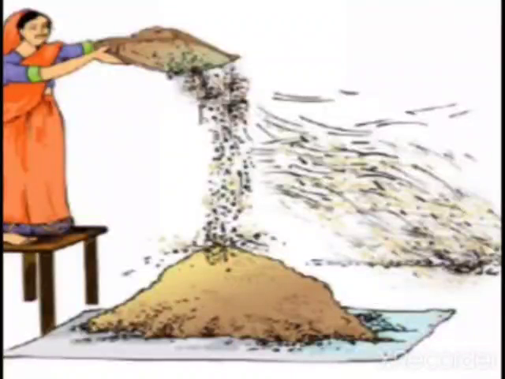So the mixture of grains and husk is made to fall down from a height, and the grains, being heavier, fall down vertically and form a heap, while the husk particles are light. The lighter husk particles are carried away by the wind and form a separate heap at a distance away from the grains. You can separate husk particles and grain particles this way, and the husk can be used as fodder for cattle.